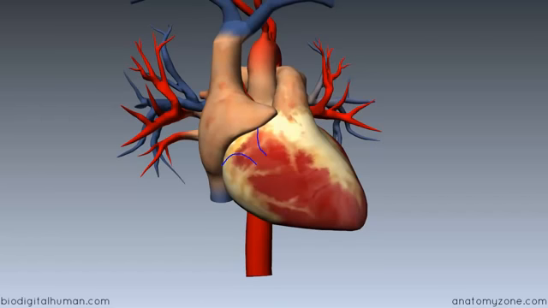So just to show you more diagrammatically, imagine these two blue structures are the cusps of the tricuspid valve. When the ventricle contracts, the pressure in the right ventricle increases a lot, so the blood is forced backwards.